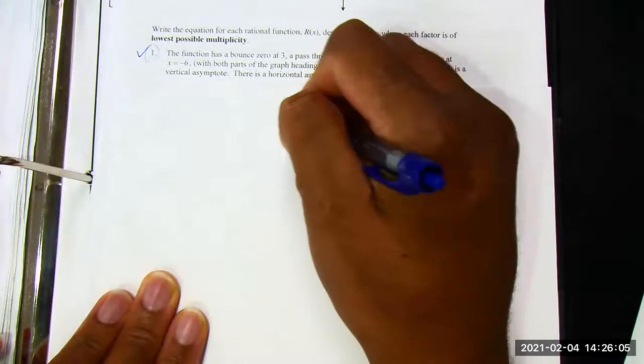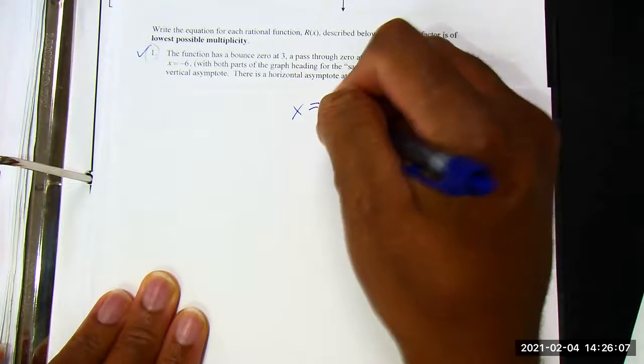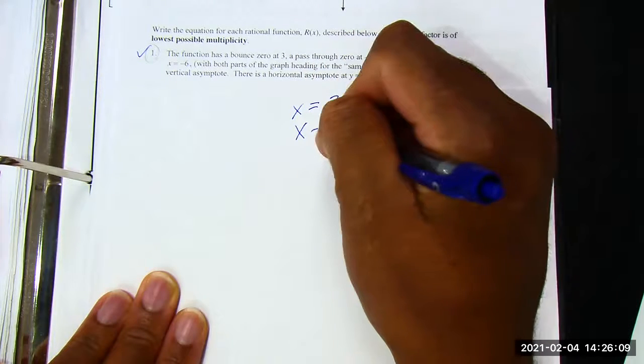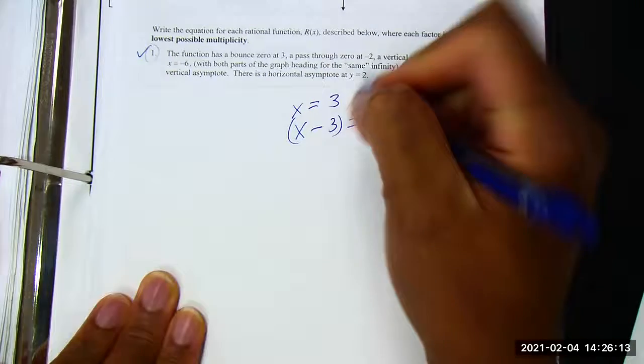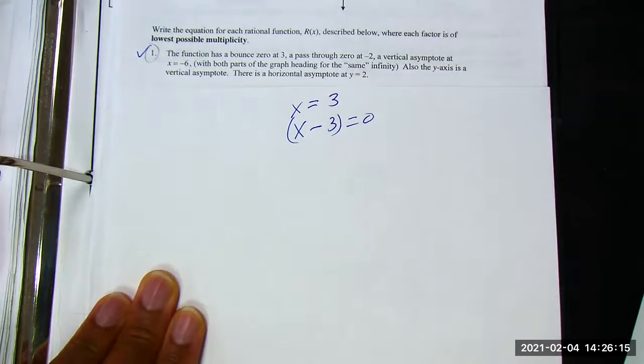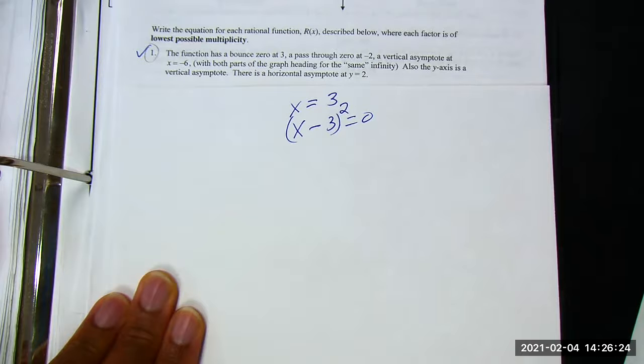Fancy way of saying you have an x-intercept where it hits the x-axis and bounces up. So if we have a bounce point at 3, that means the factored form is x minus 3 equals 0. In order for it to be a bounce point, it has to be raised to an even power. So I'm going to throw a 2 there because it did say the lowest possible multiplicity.